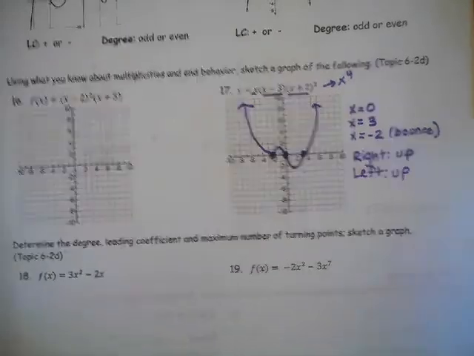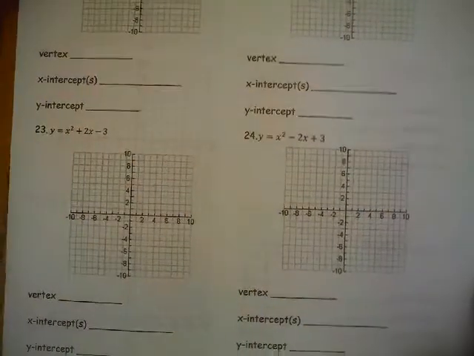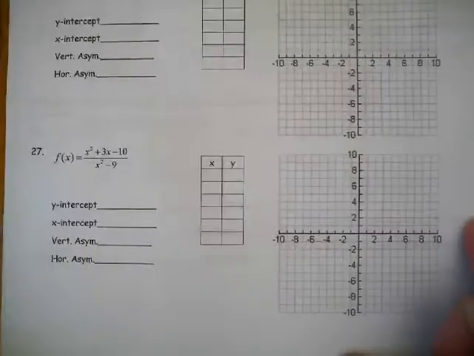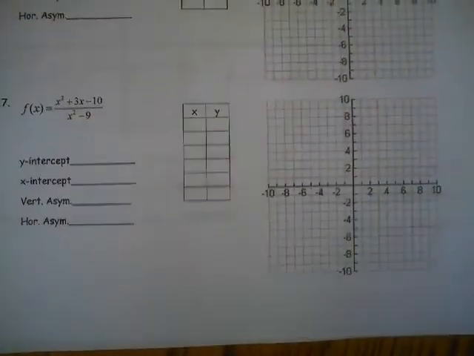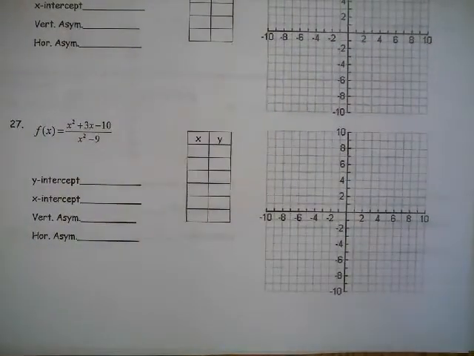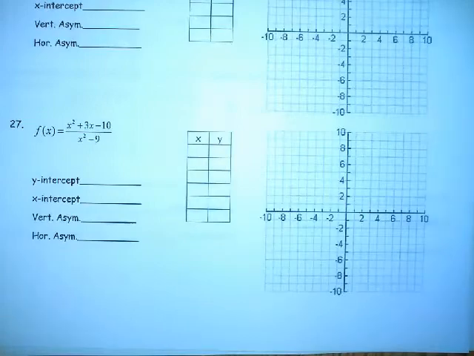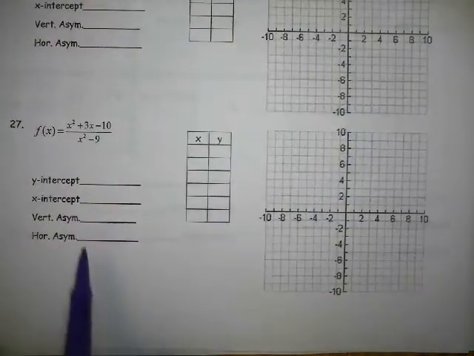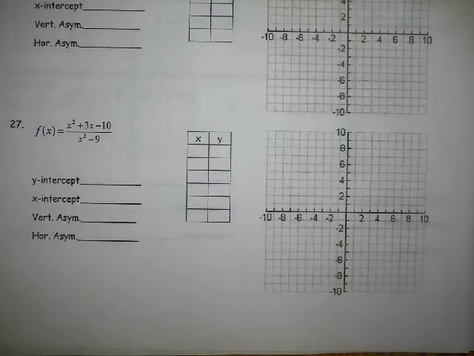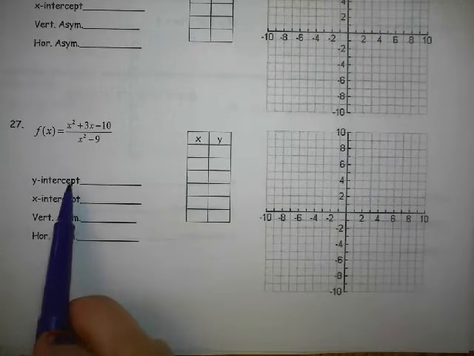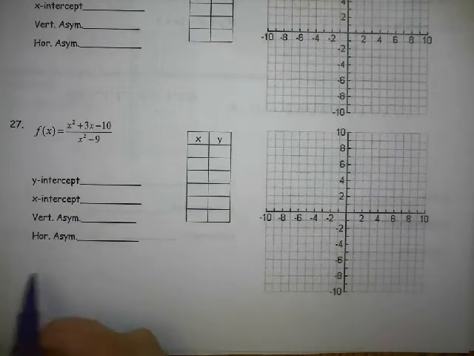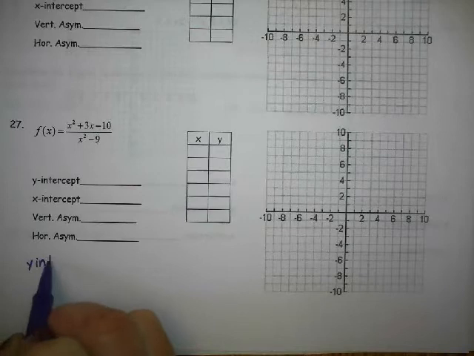The next one I'm going to do is number 27, which was a graphing problem. 27 is a rational function that we're going to be graphing, and it looks like this. We're asked to find intercepts and asymptotes. For my y-intercept, wherever I see x, I put in 0.